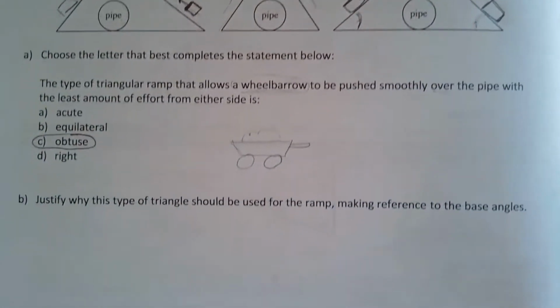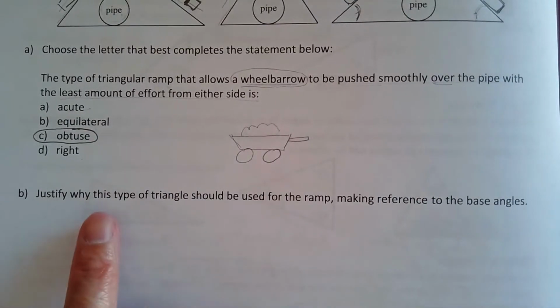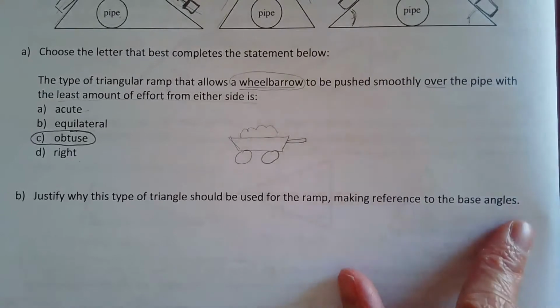Okay. And it says here, justify why this type of triangle should be used for the ramp, making reference to the base angles.